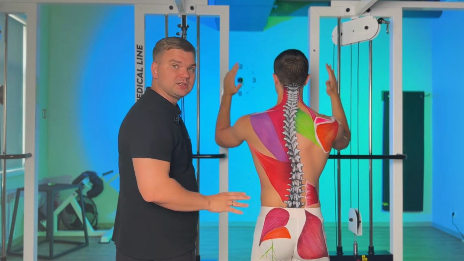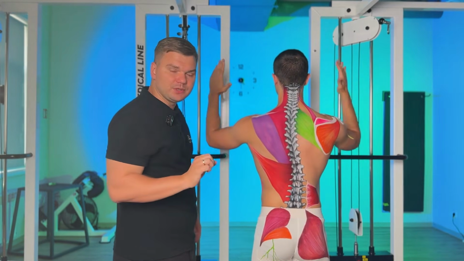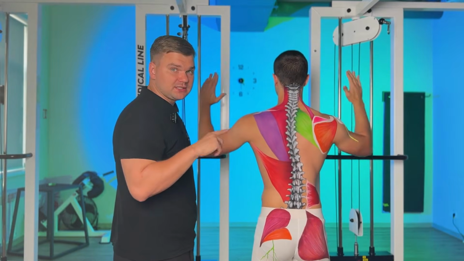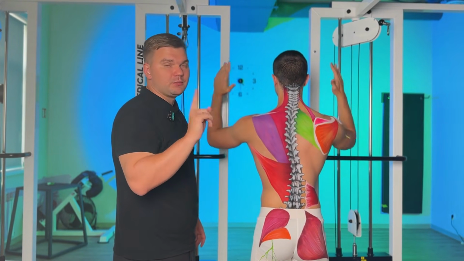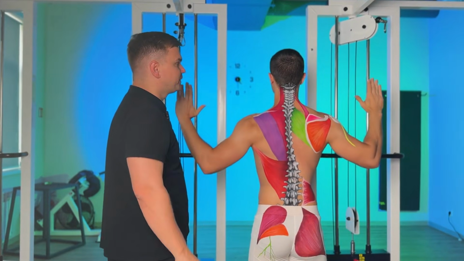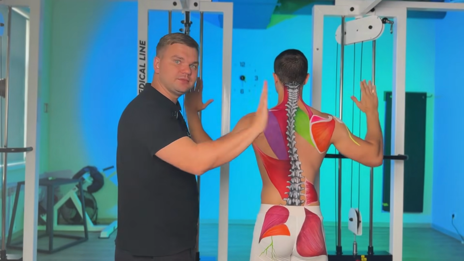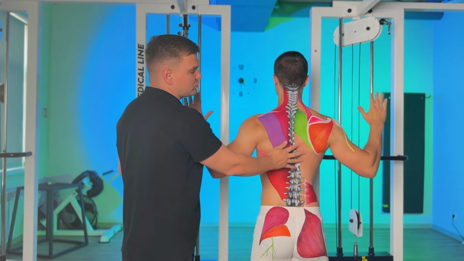If you experience sharp pain, avoid it and work within a range of motion that does not cause sharp pain. If the pain still occurs, it's better to stop and consult your doctor or a physical therapist. At the same time, keep your neck in a neutral position. It should not move forward or backward. Our goal is to strengthen only the area between the shoulder blades and just below them.